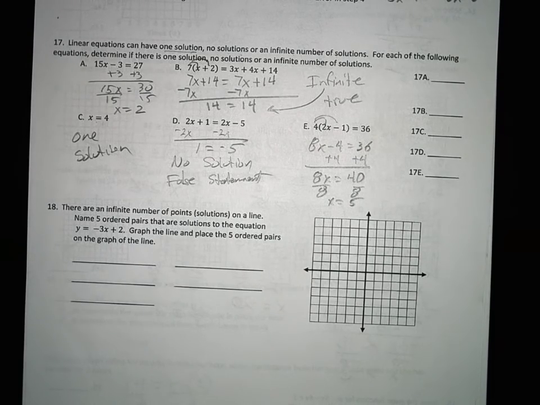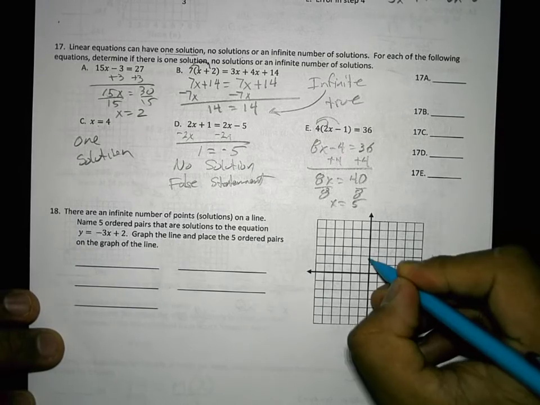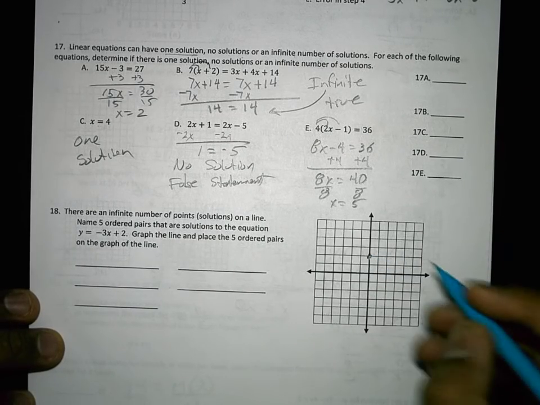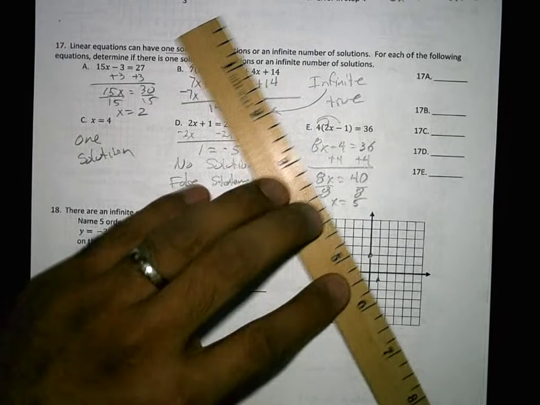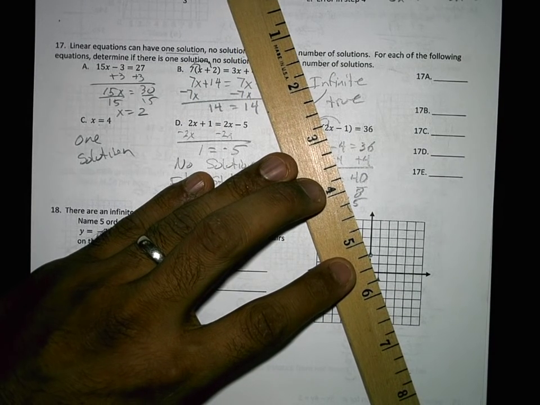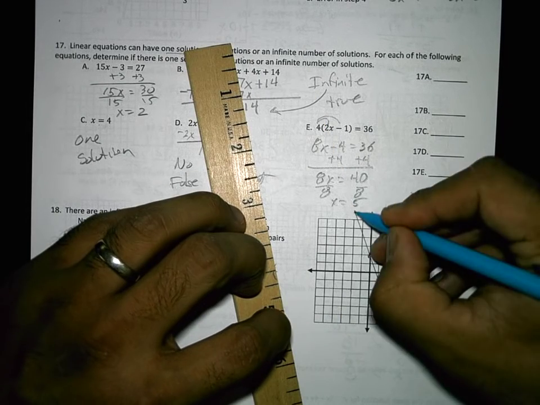Alright. For number 18, it says there are an infinite number of point solutions on a line. Name 5 ordered pairs on the solution. So let me see if I got a straight edge here. So I'm going to graph this thing. I got positive 2, down 3, to the right 1. Okay. So I could do it this way, but by unit 1 we weren't really graphing. So let me show you another way real quick here.